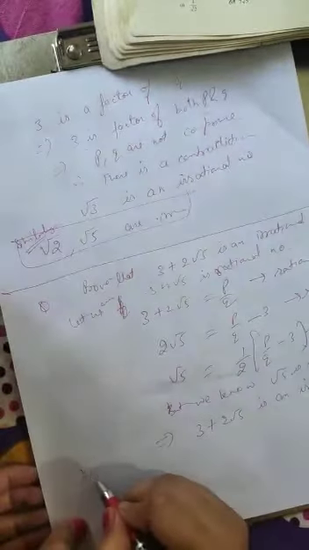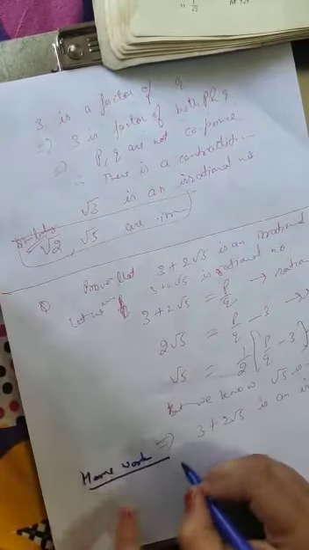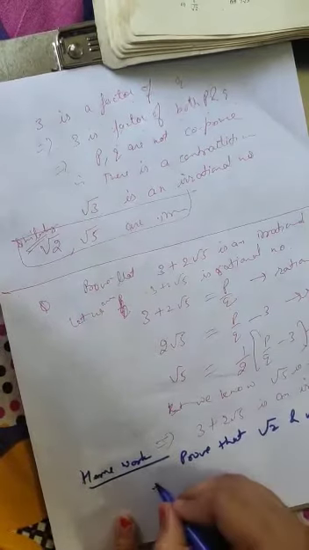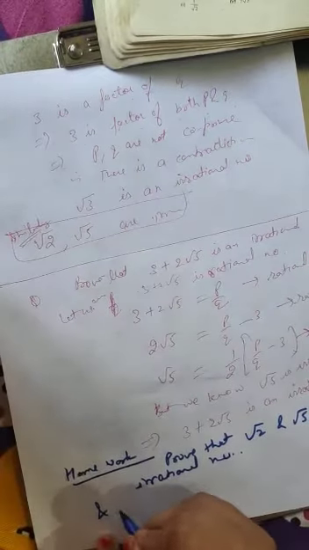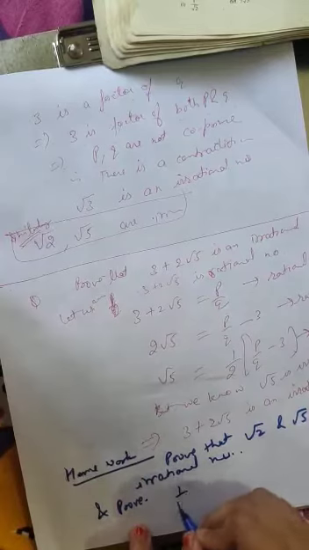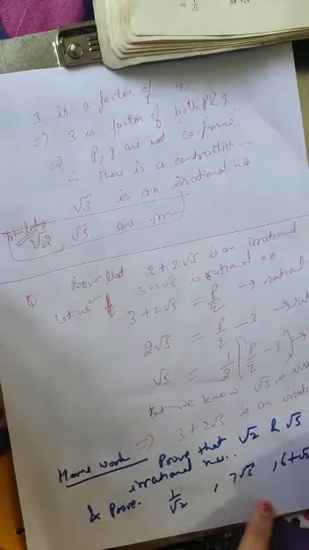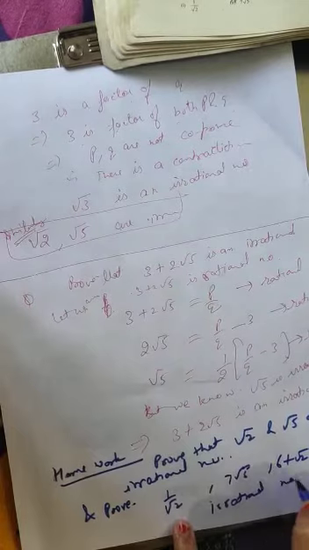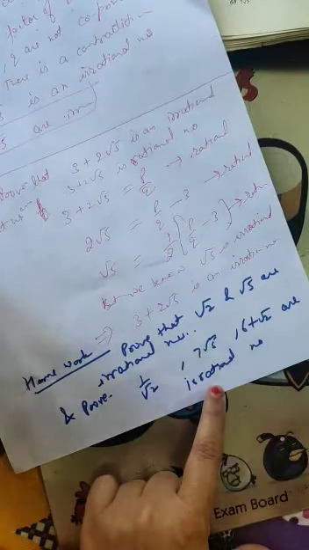Now homework is: prove that square root 2 and square root 5 are irrational numbers, and also prove 1 upon square root 2, 7 square root 5, 6 plus square root 2 are irrational numbers.